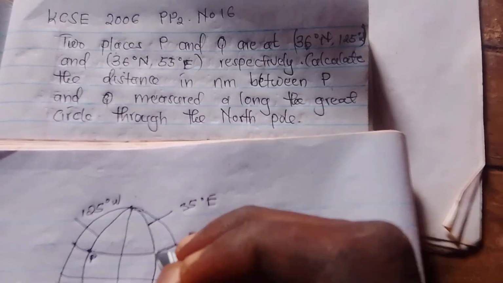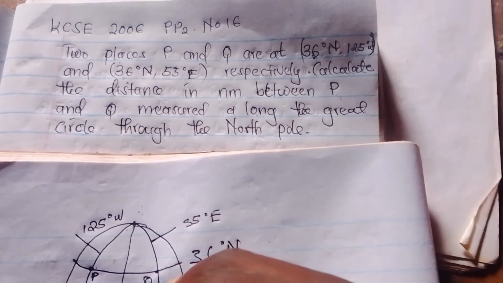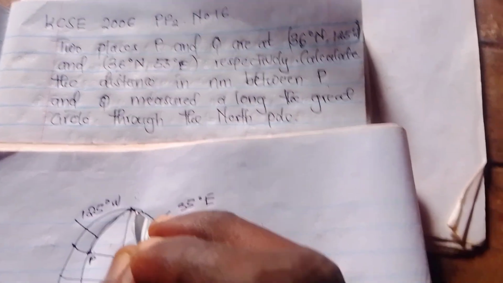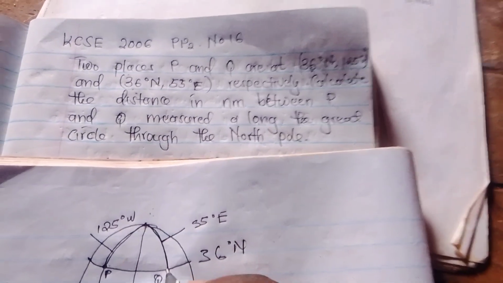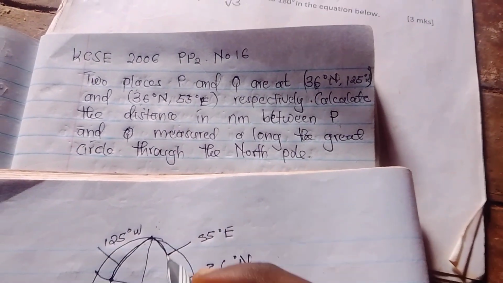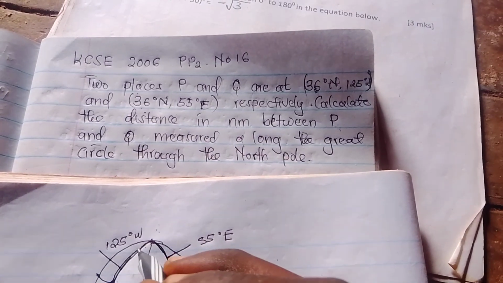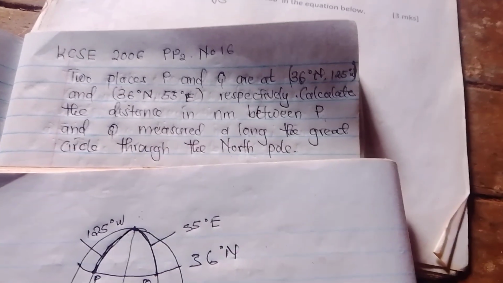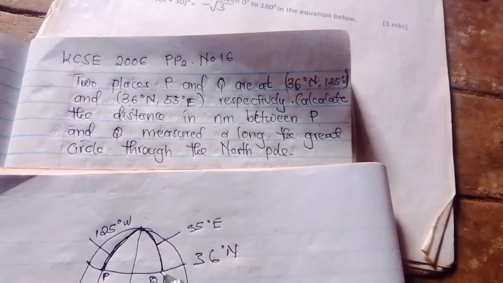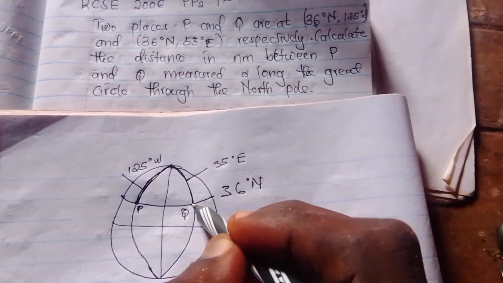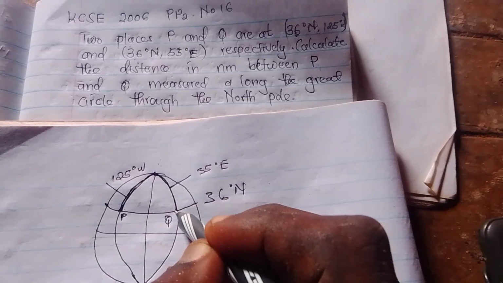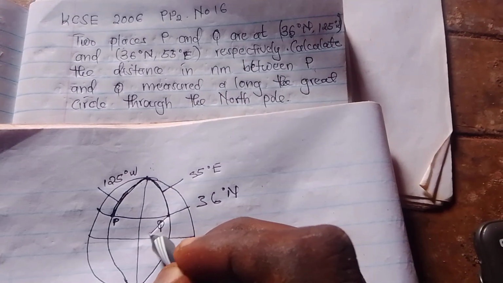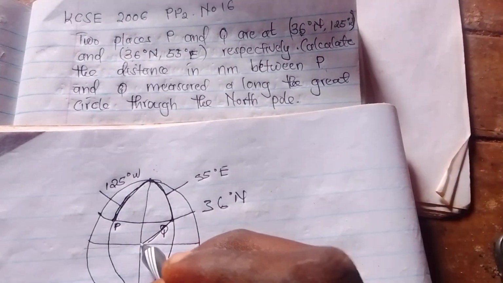We must move from, let's say, P through the equator like this, and then come to point Q, because it is along a great circle. So first step, we shall come up with an arc length here, a sector from here to the center.